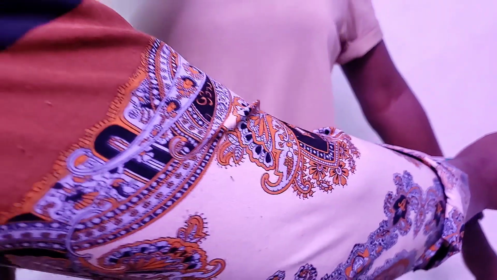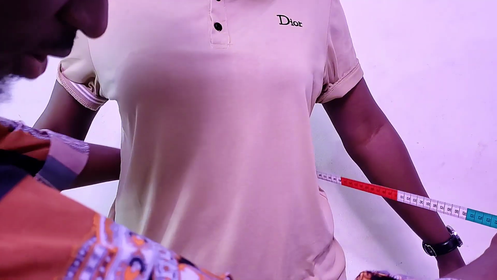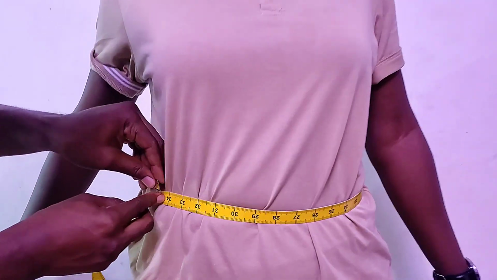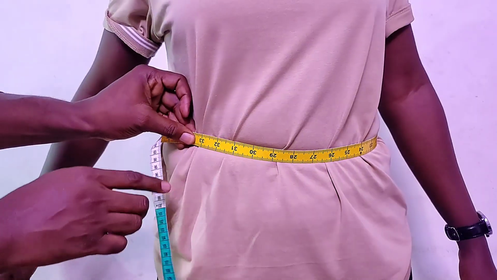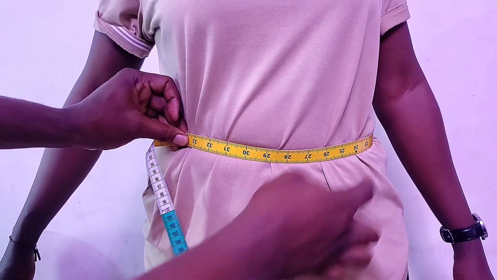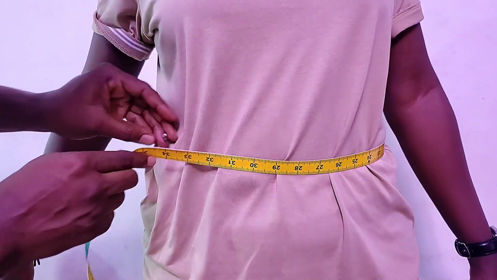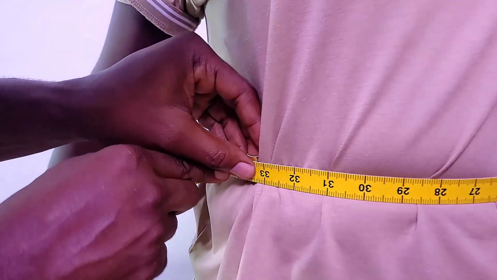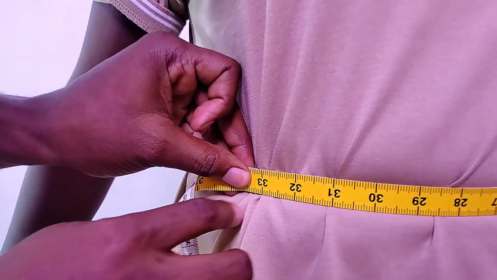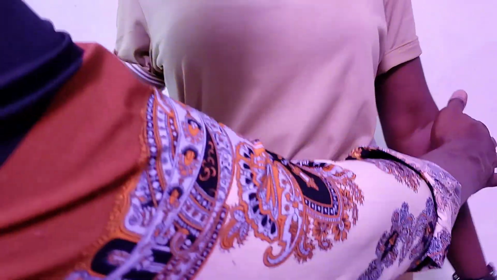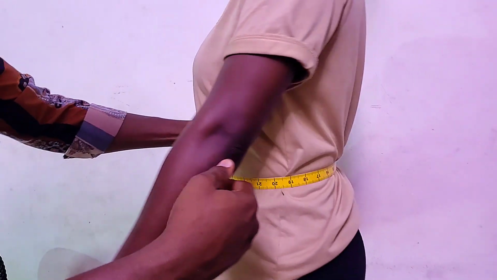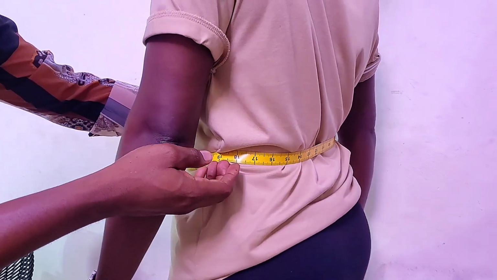Then above the natural waistline is your customer's high waist point. Somewhere on the navel or the belly button is your customer's high waist point. And also note that you have to drag the tape to tighten a bit, so that once you lock it with one button or zip, it laps in this form. There should be no gap whatsoever on the measurement area for your high waist.